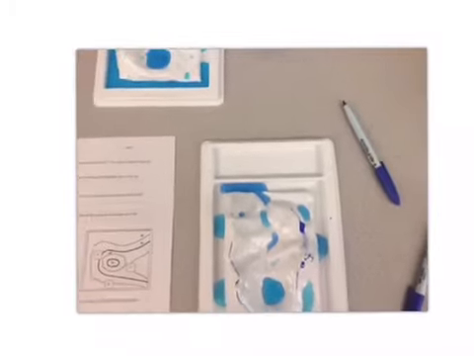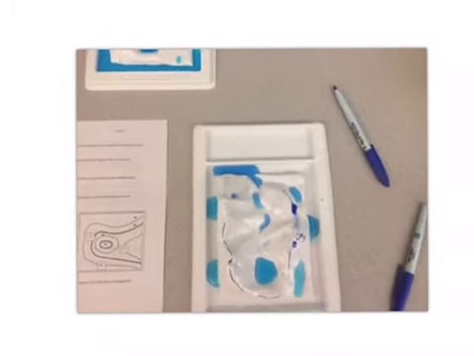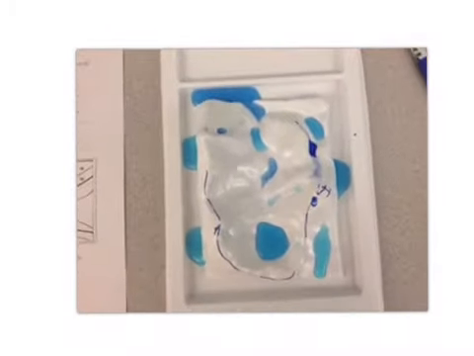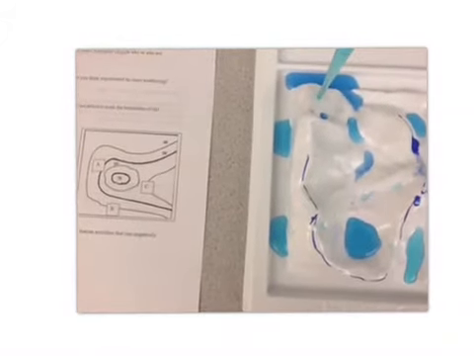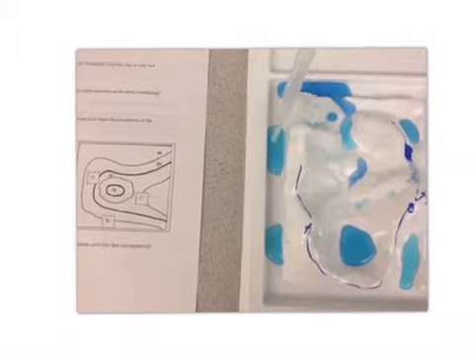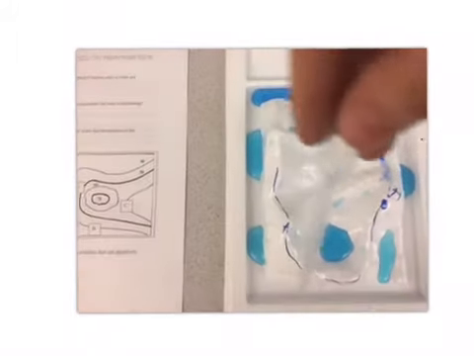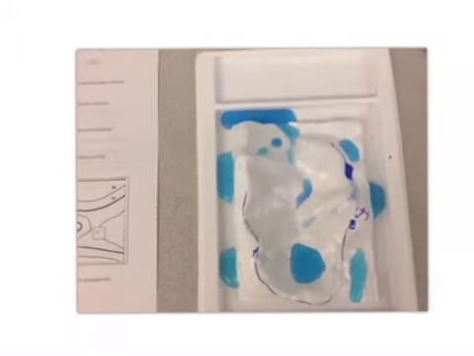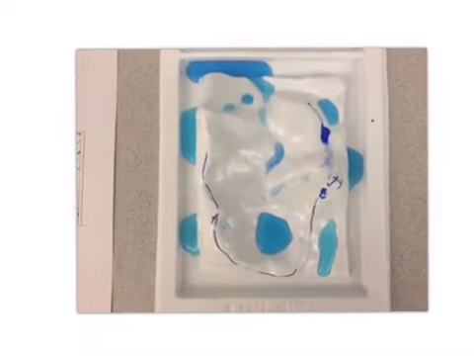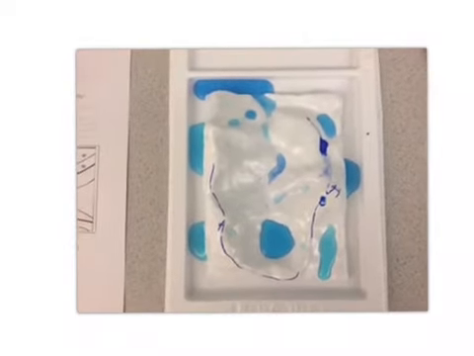Now number 2 asks, is this entire model part of the same watershed? We just kind of answered that with number 1. As you saw, when we dropped water over the higher elevations, you saw the water go to different areas on the outside. Anything around the outside where the water goes would be a different watershed, so there would definitely be more than one watershed in this model.